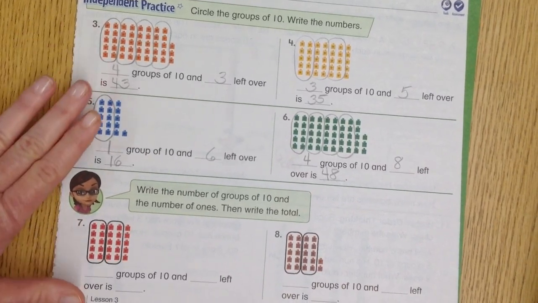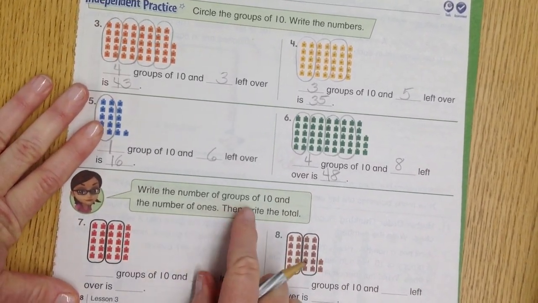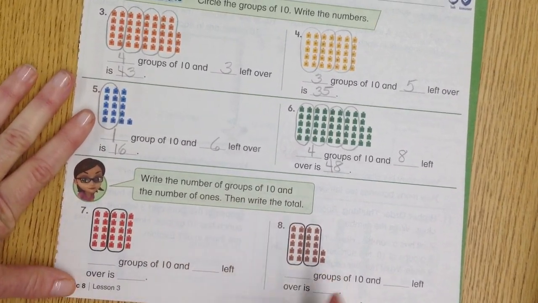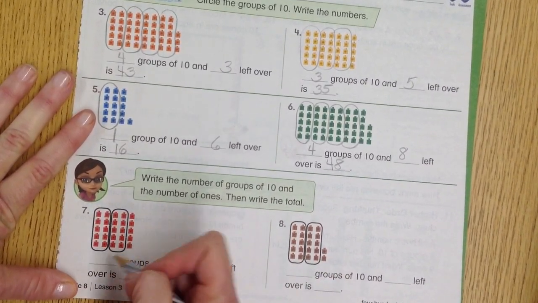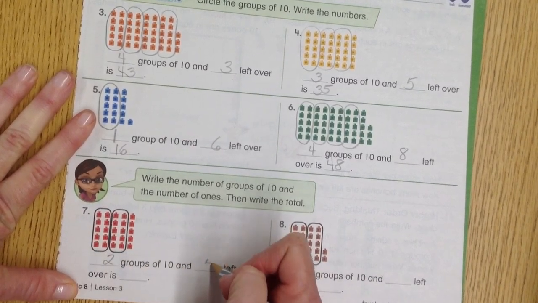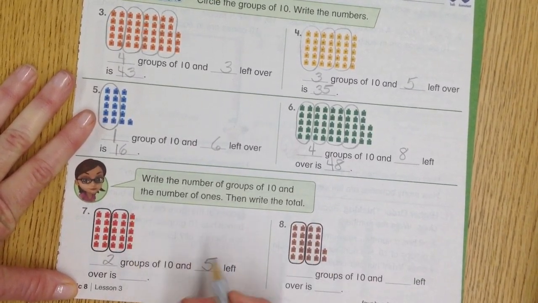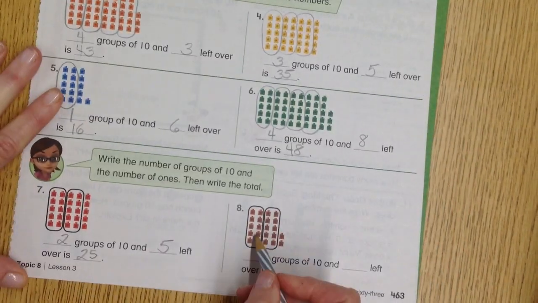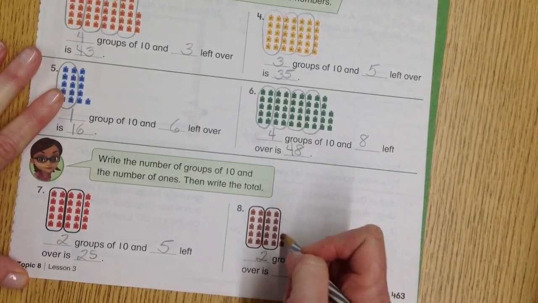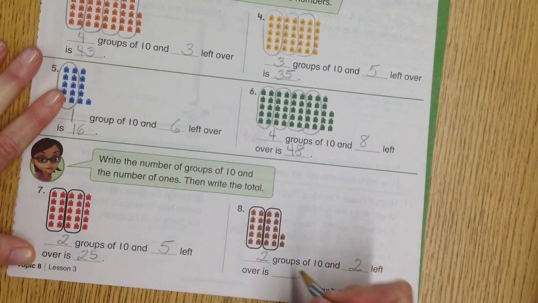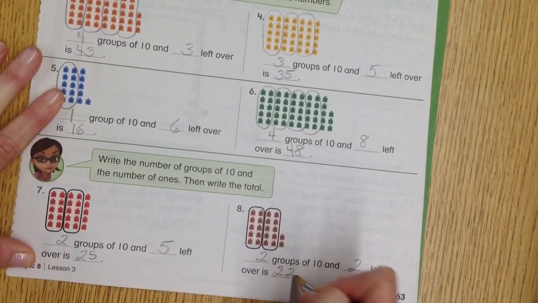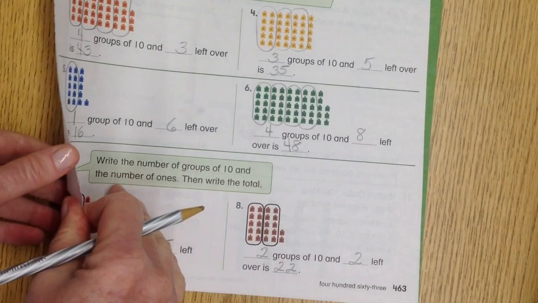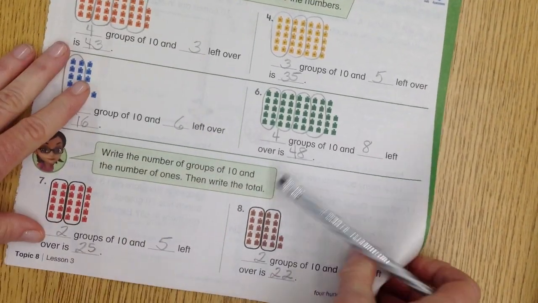All right, how you doing with your answers? It says write the number of groups of 10 and the number of ones. Then write the total. 1, 2 groups of 10 and 5 left over. Those are 5 ones for 25. 1, 2 groups of 10 and 2 left over, 22. All right, let's look on page 464.